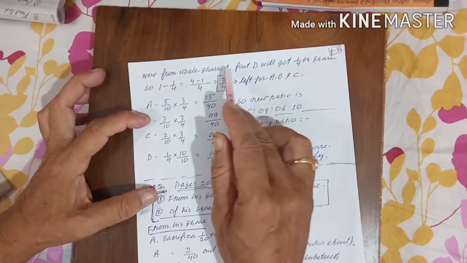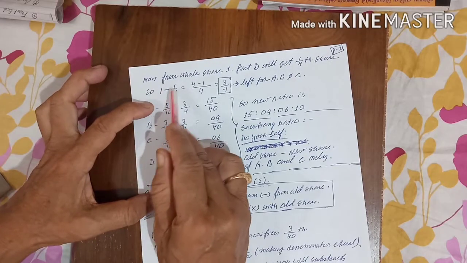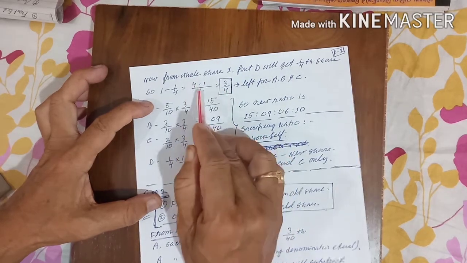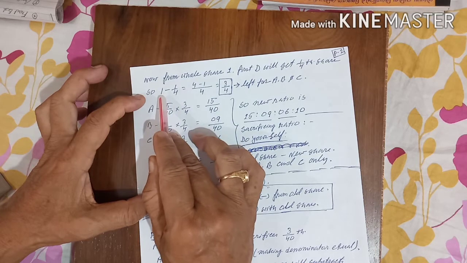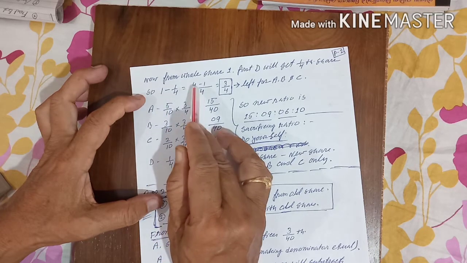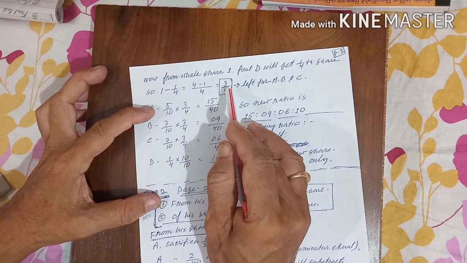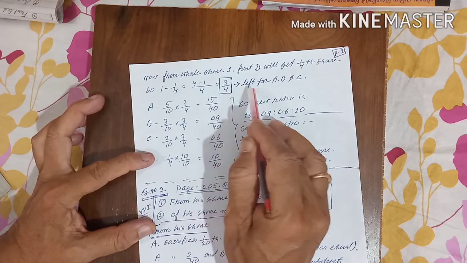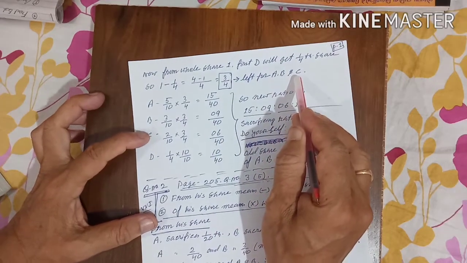So from the whole share, 1 minus 1/4 comes to 3/4. I think all of you know this. The LCM of 1, since nothing is given, is 1, so 4 minus 1 is equal to 3/4. So after giving to D, your left share is 3/4. That is for whom? That is for A, B and C.